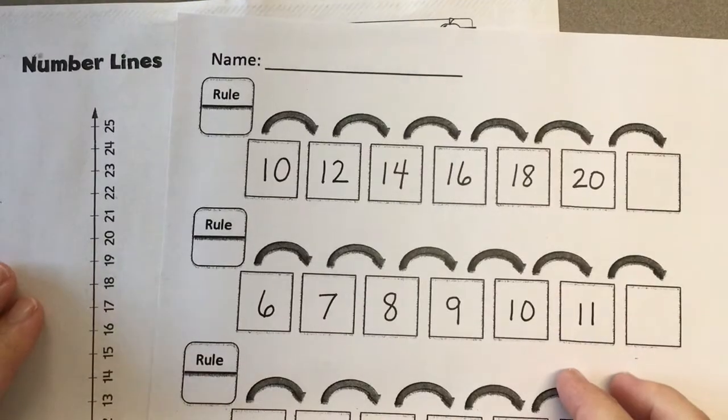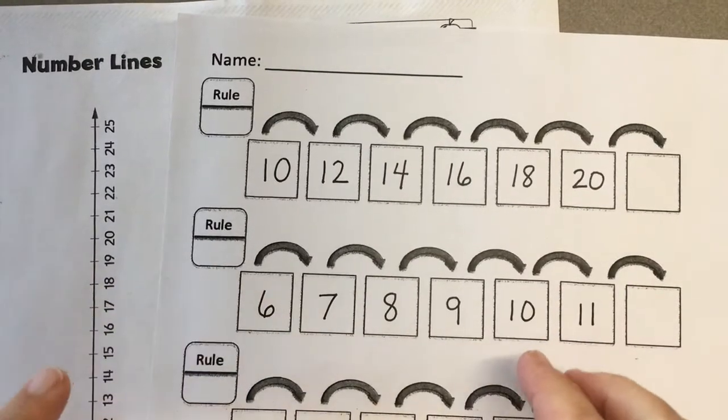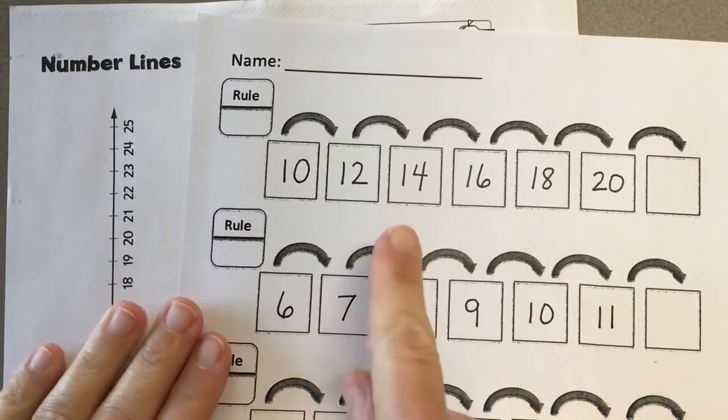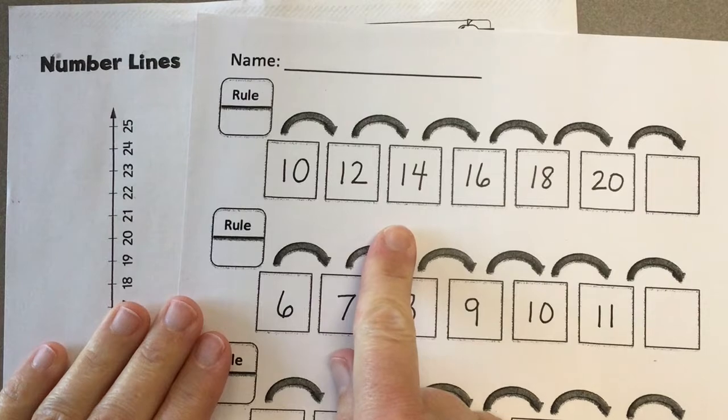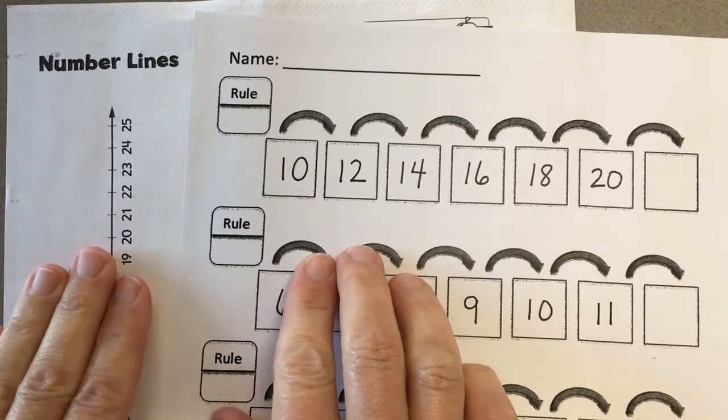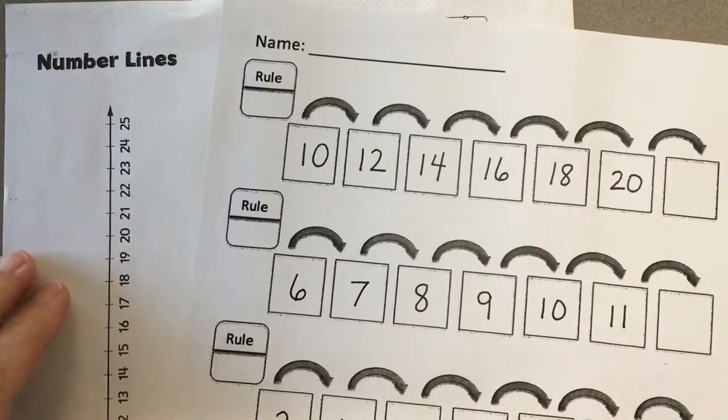During math, I'm going to be teaching you a new way to try and find the rule for a frames and arrows problem. So come on along and watch the example. To complete the activity, you're going to need two papers, the number line paper and the frames and arrows paper. Both of these papers are in the green folder that I dropped off at your house.